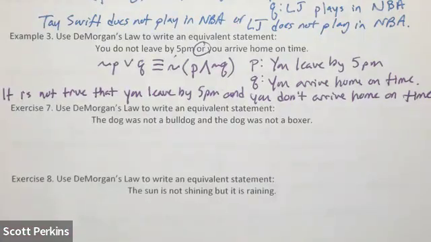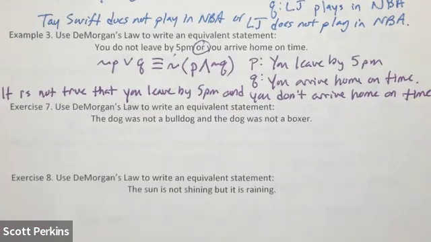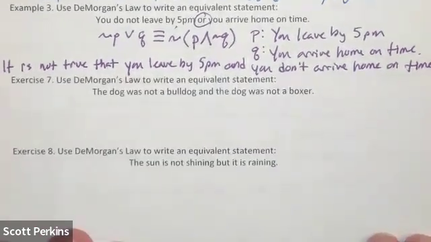All right, push pause. Exercise 7. It's going to be super similar. I want you to go ahead and use DeMorgan's law to write an equivalent statement to that. The dog was not a bulldog and the dog was not a boxer.